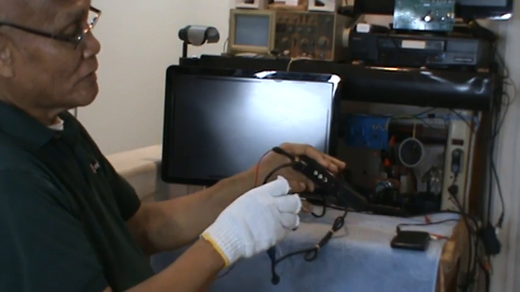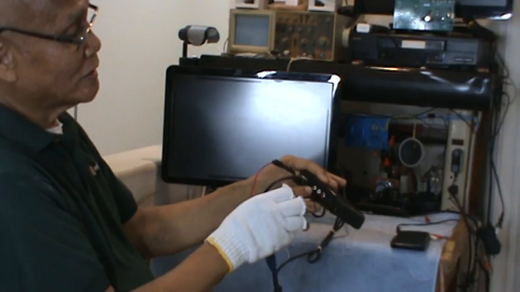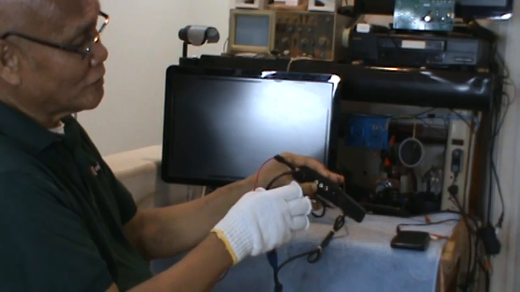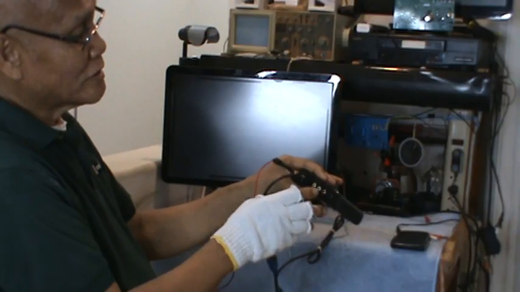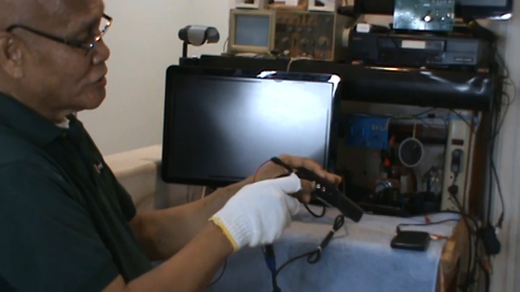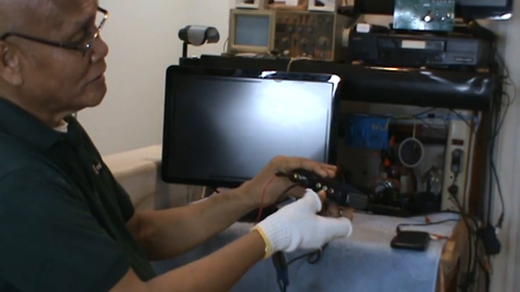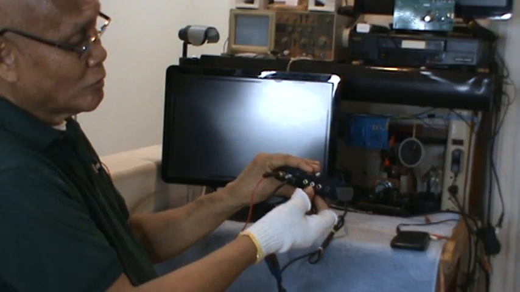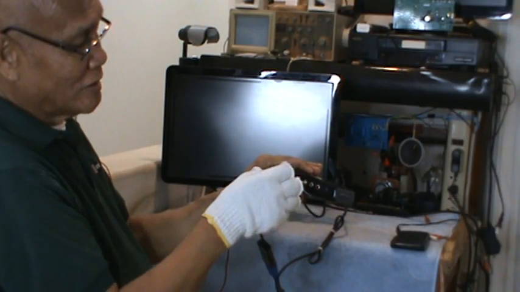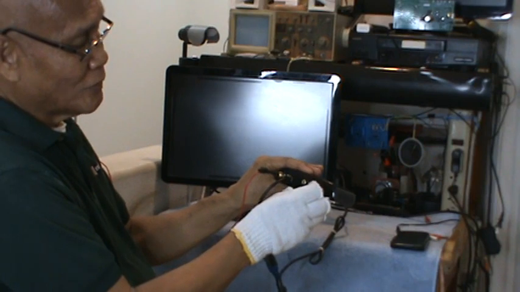So in here, this tuner got RF terminals, in which if we try to insert something here, the red and the white are actually the audio signals, because the video is separate from the audio.